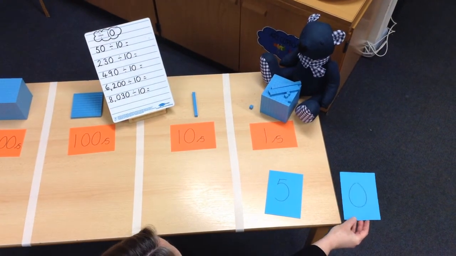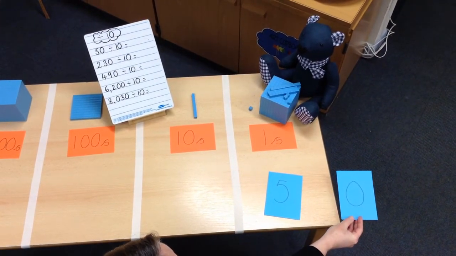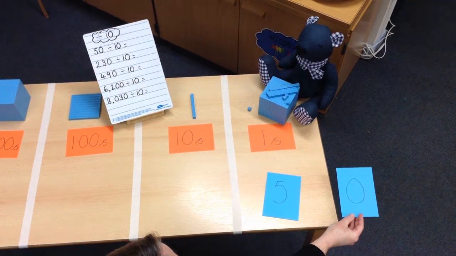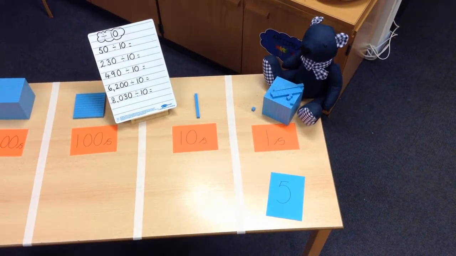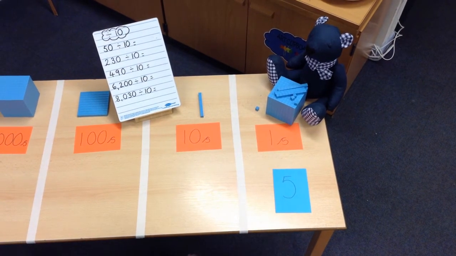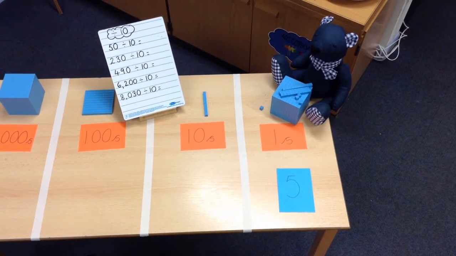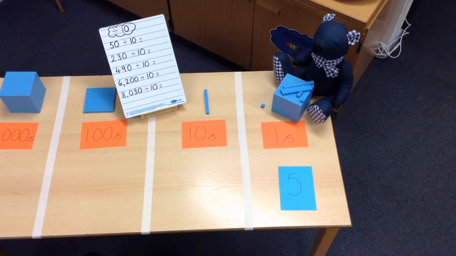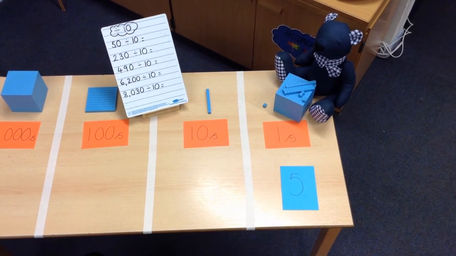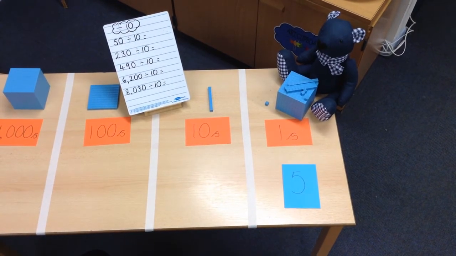Oh dear, the 0 hasn't got anywhere to go. It hasn't got a value at the moment, so we can just remove it. And we're just left with 5 ones. 50 divided by 10 leaves us with a quotient of 5. 5 is 10 times smaller than 50.